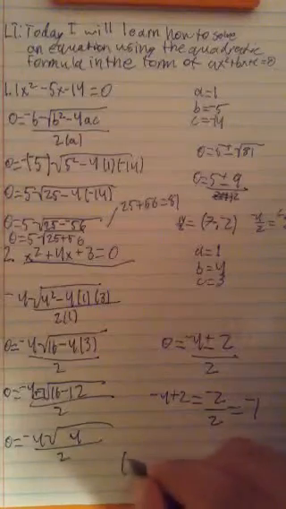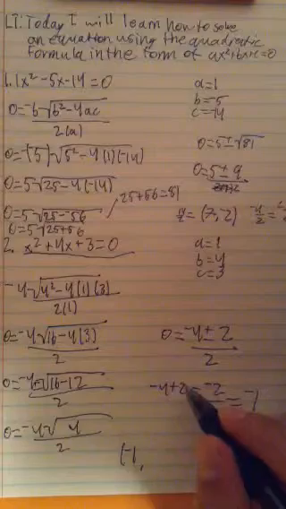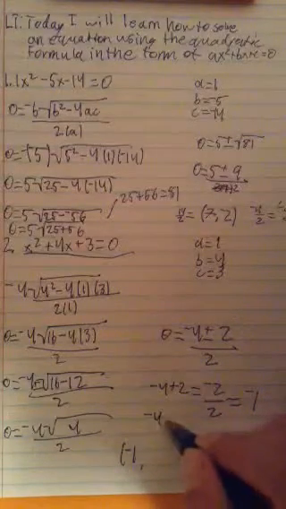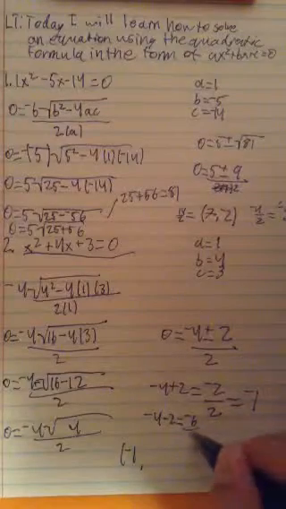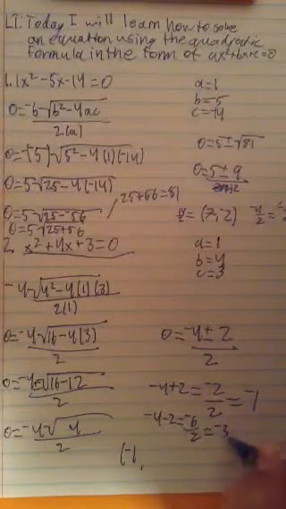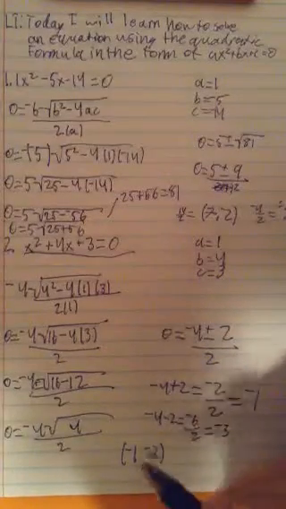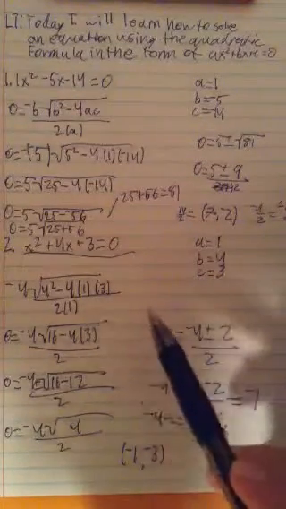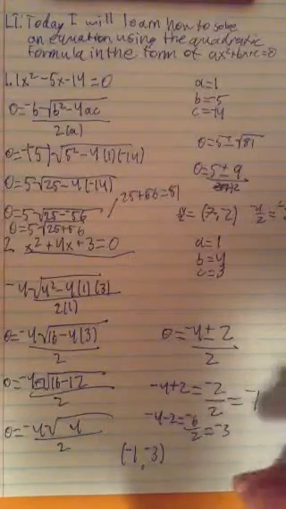Okay, so there's our first piece to the coordinate pair. And then negative 4 minus 2 equals negative 6 over 2, which equals negative 3. There's our other piece. Okay, so the roots of this equation, x squared plus 4x plus 3, would equal negative 1 and negative 3.